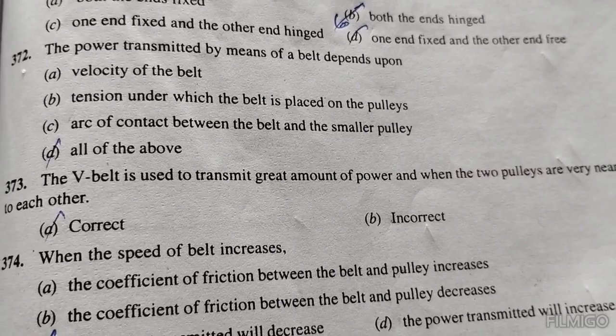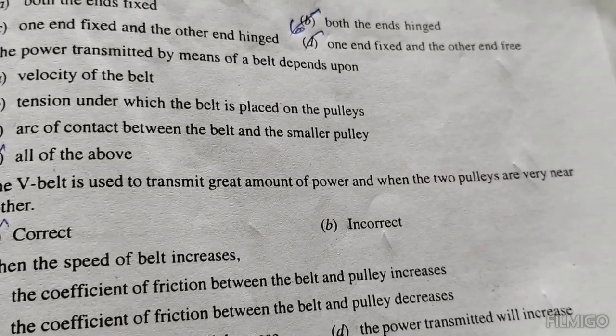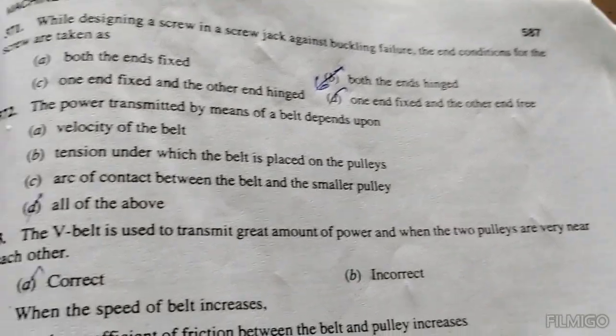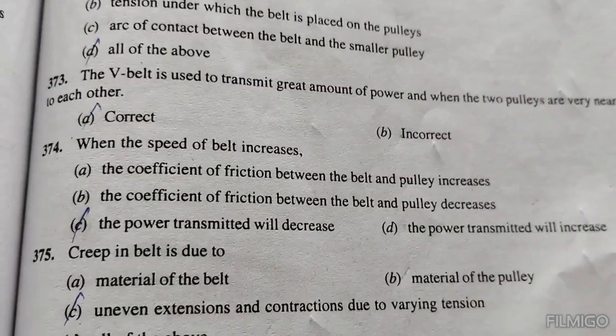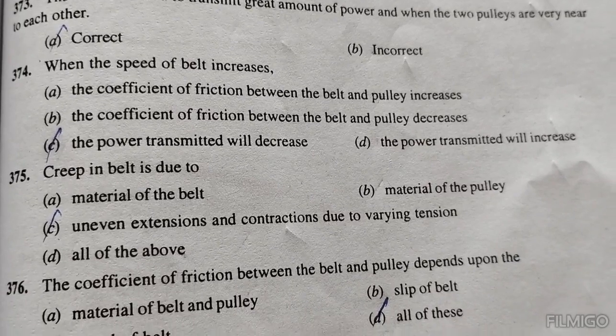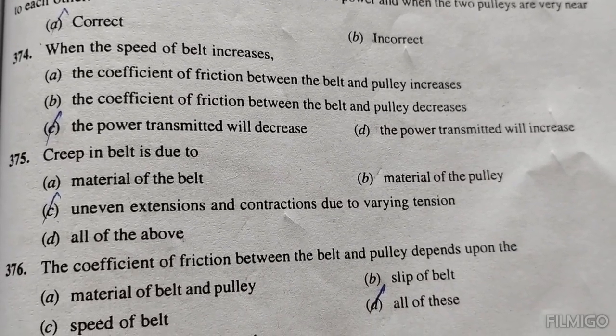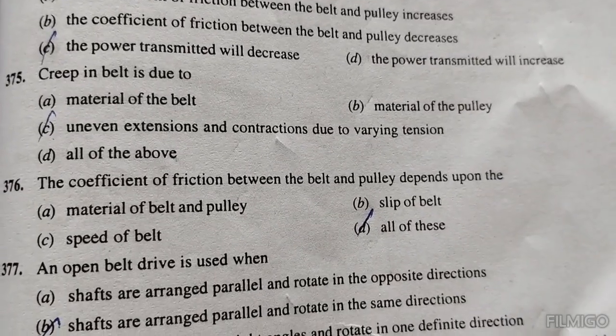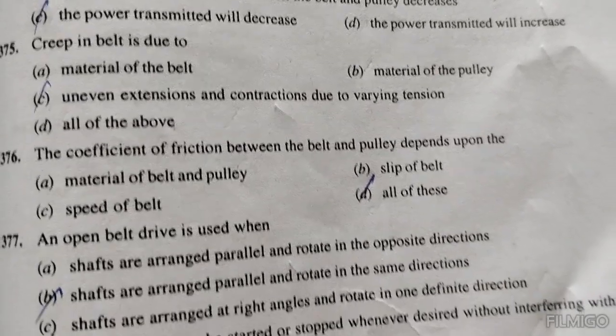The V belt is used to transmit a greater amount of power when the two pulleys are very near to each other. Correct. When the speed of the belt increases, the power transmitted will decrease. Creep in a belt is due to uneven extension and contraction due to varying tension. The coefficient of friction between the belt and pulley depends upon all of these.